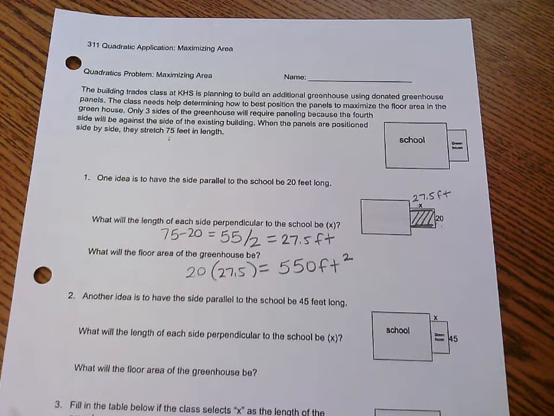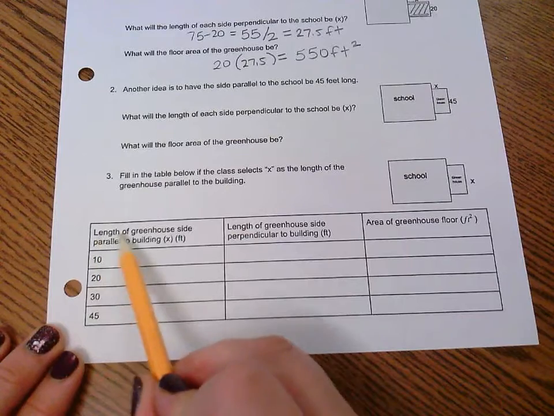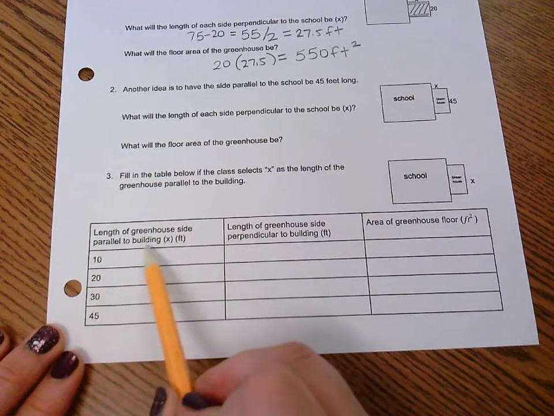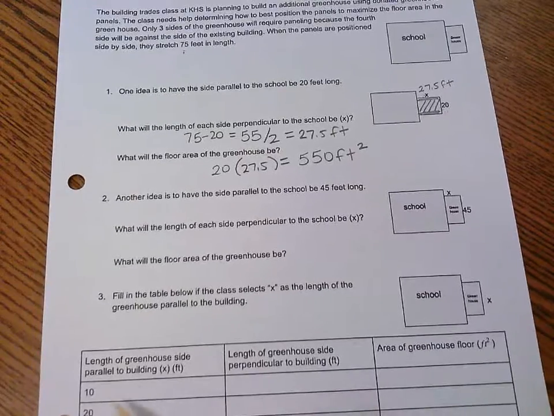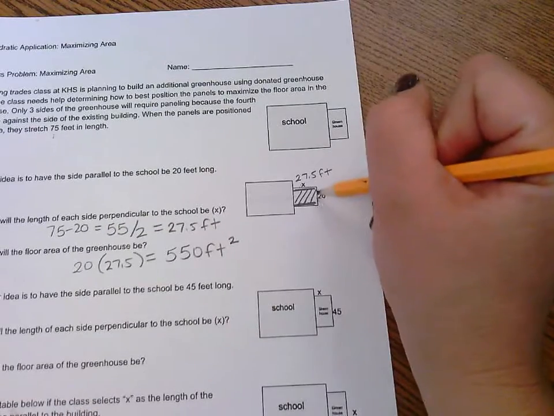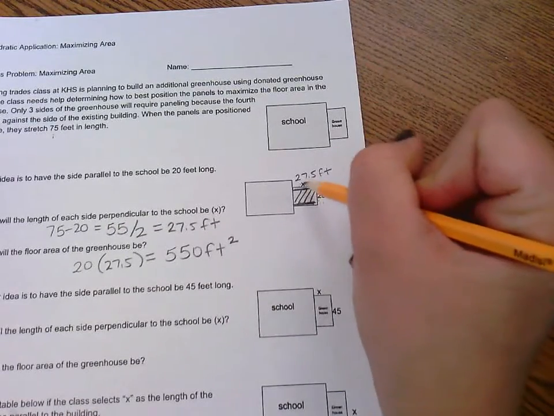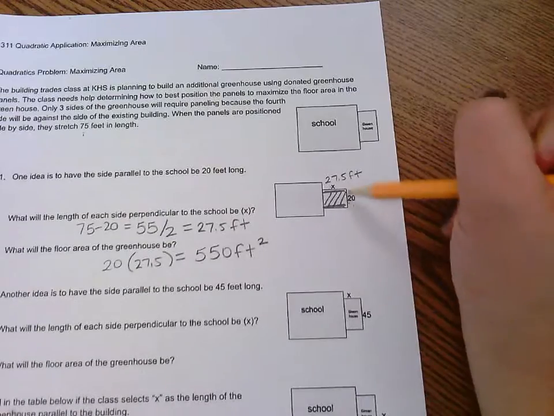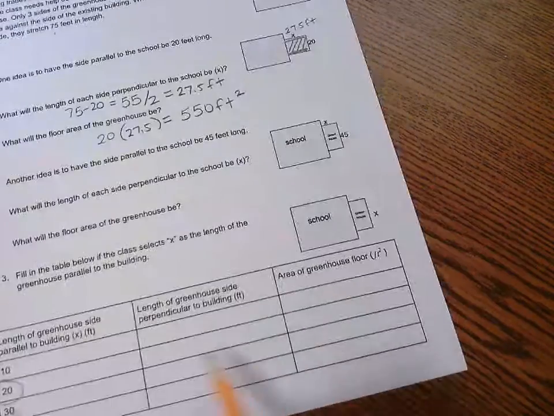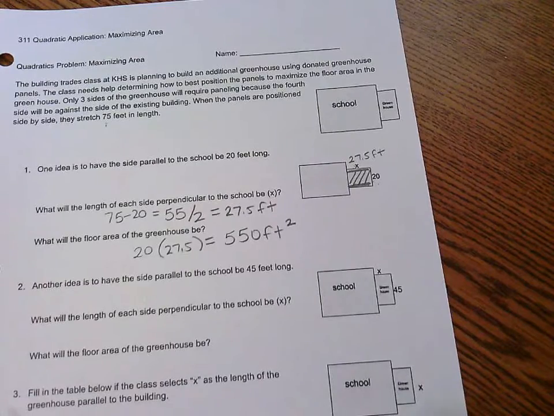If you look down in your table, the length of the greenhouse side that's parallel to the building, parallel is actually over here. So maybe I should have used a different variable here like P or Y. But in this table, when the parallel side was 20, how did I figure out the length?